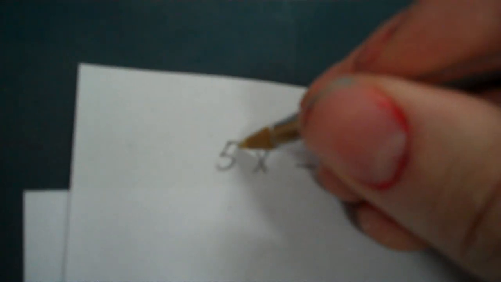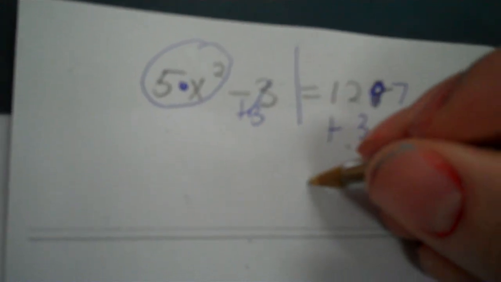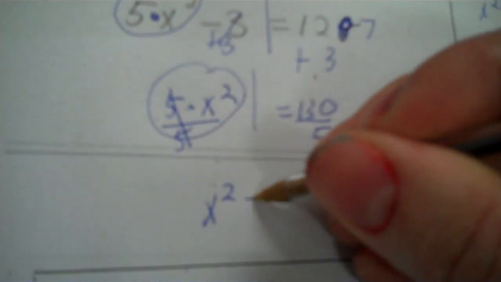Now remember how linear properties work. You make sure you only have a single x. You do. Then you make a wall on that side. What are the operations on that side? Well, this is times. This is a power. Don't put anything for that. Then minus 3. So I'm going to circle the times. Then I take out the minus 3 with plus 3. And 127 plus 3 is 130. Then you take out the times with a division, just like you normally would, and x to the second is 130 divided by 5, which is 26.